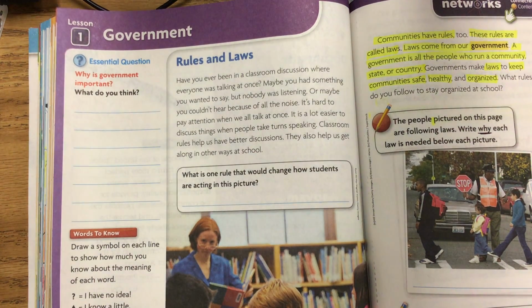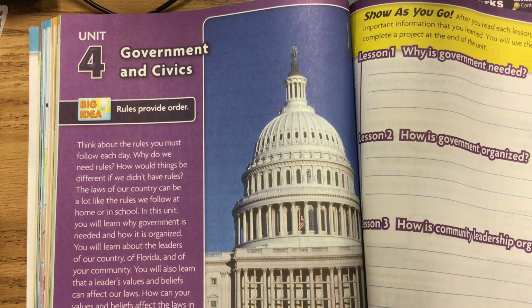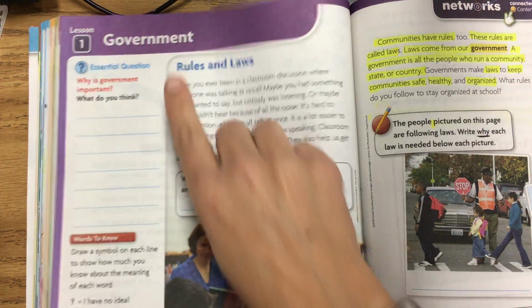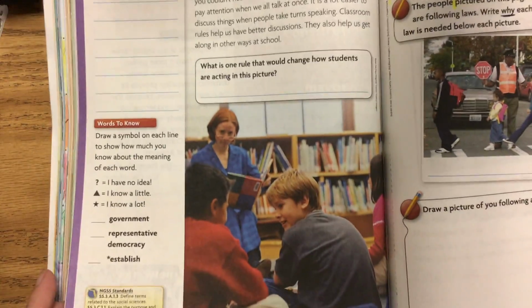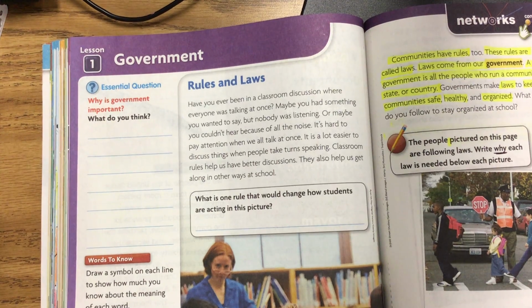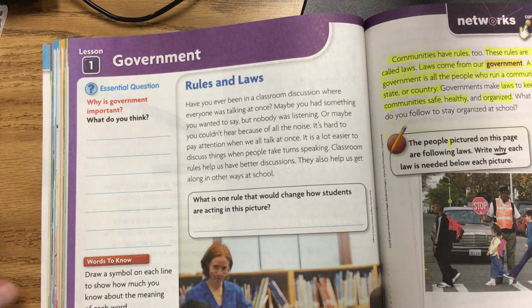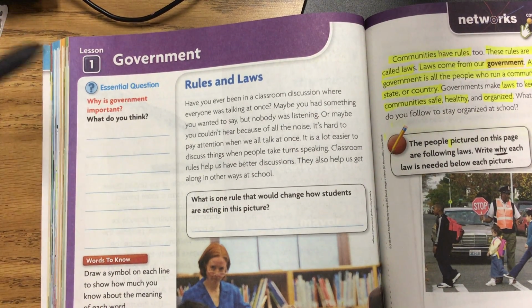Fisher. Today we are going to be working in lesson 1 of Unit 4, which is our Government and Civics unit. Lesson 1 is titled Government and is found on page 140. So please go ahead and turn there. You're going to need your pencil and a highlighter, so go ahead and grab that and let's get started.